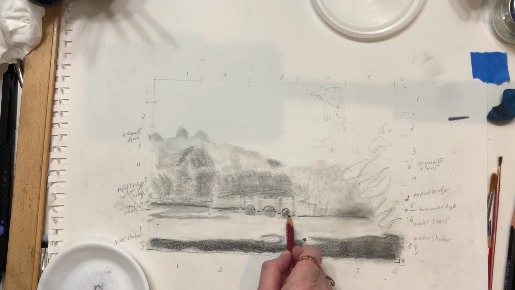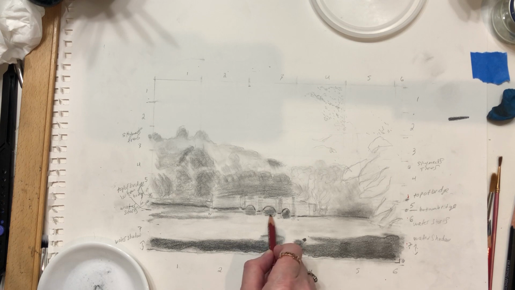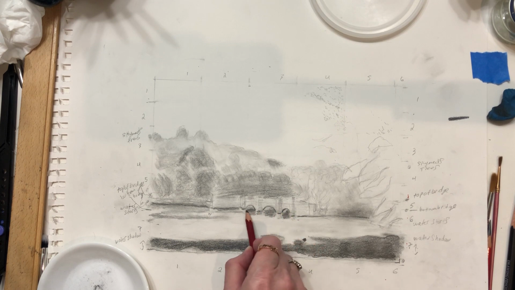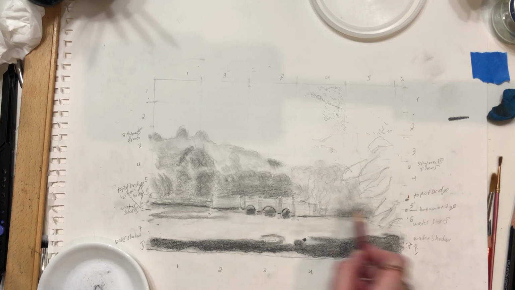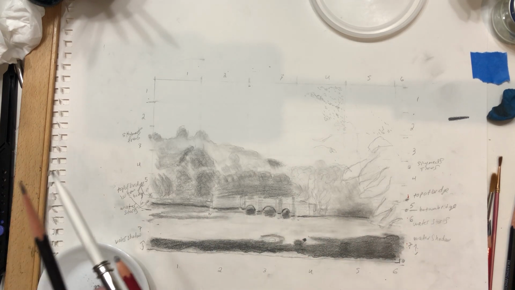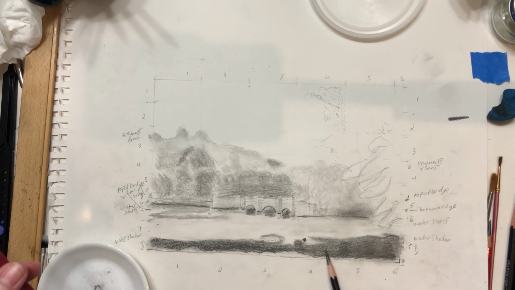Darken this up again. I'm just going to go back in with the 14B and darken this up in the foreground again.